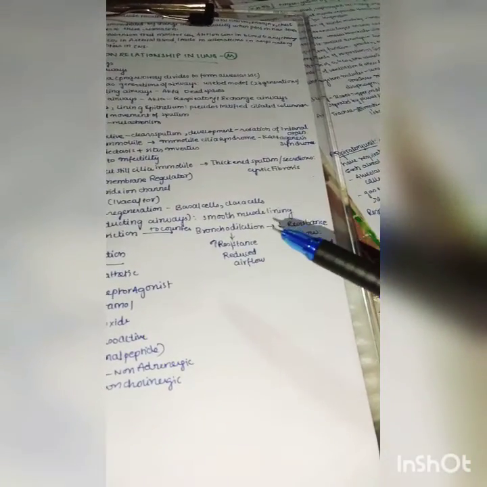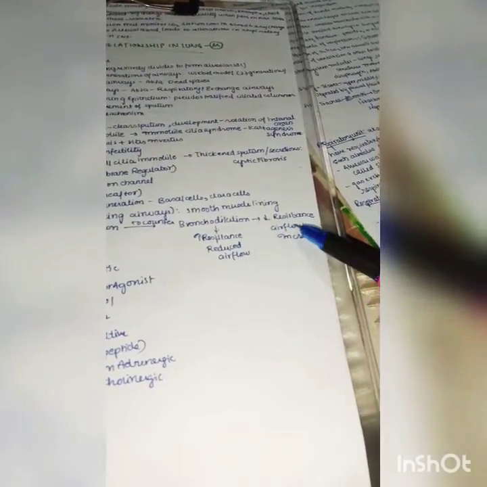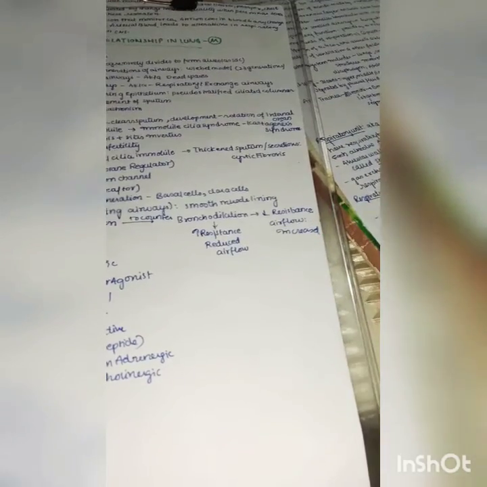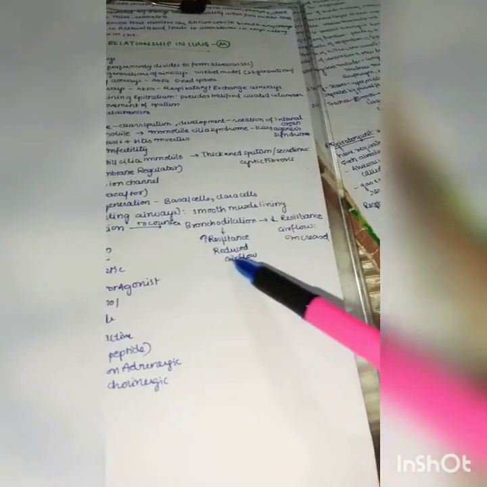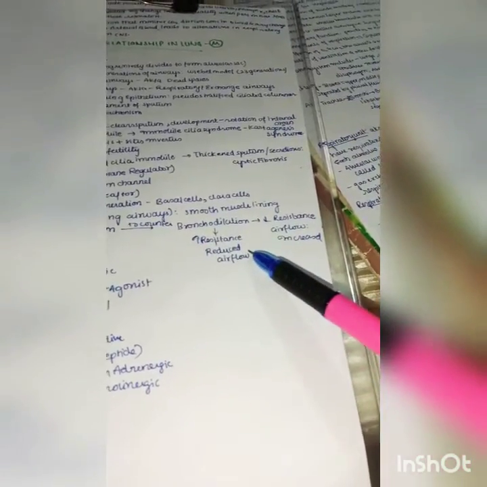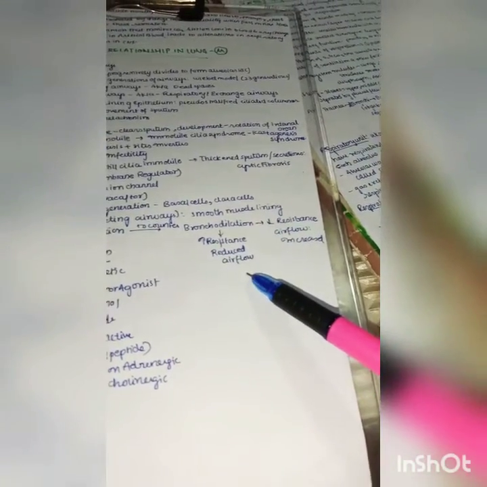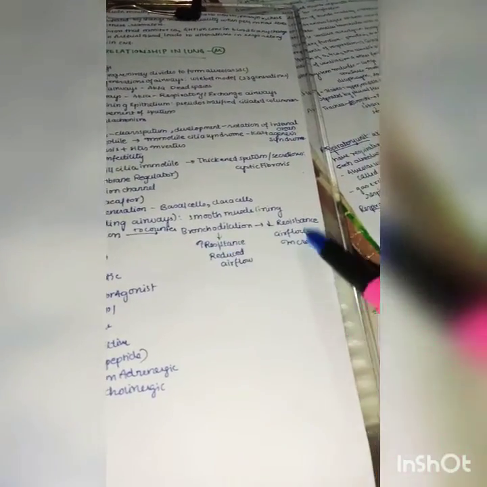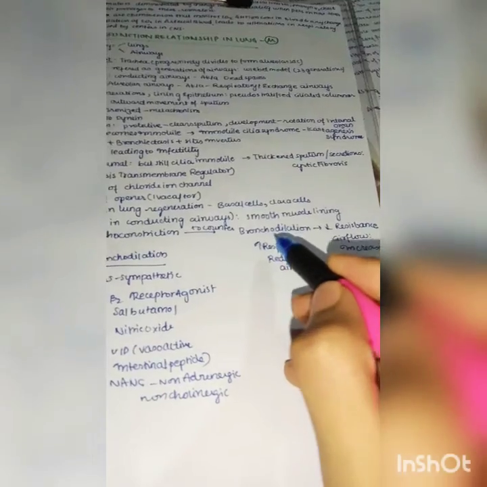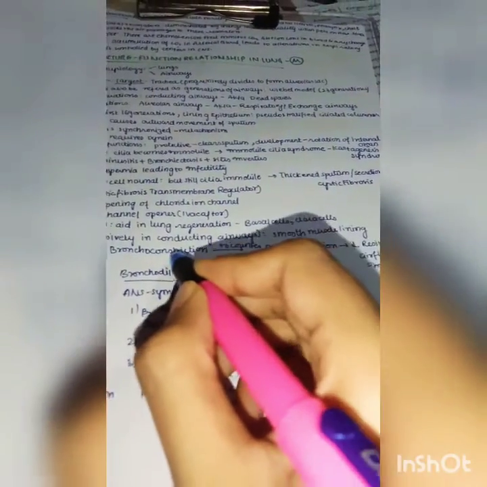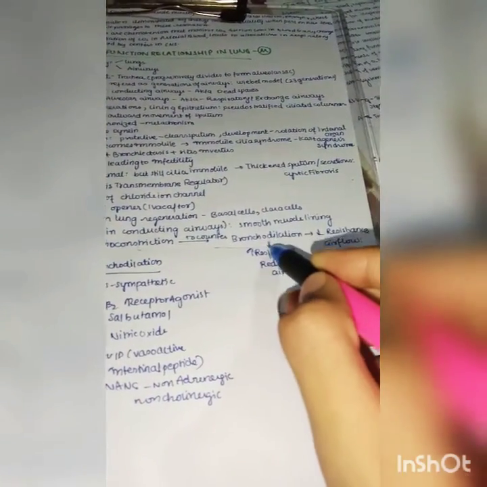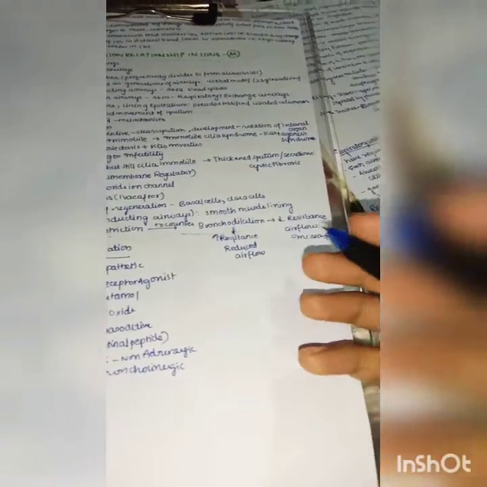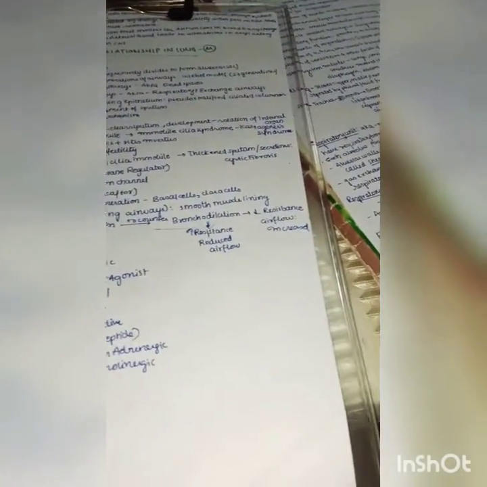Bronchodilation is like a treatment for this. Bronchodilation mainly decreases the resistance, so the airflow is increased. When the resistance is decreased, the air can easily flow. Bronchoconstriction increases the resistance, and in turn decreases the airflow, whereas bronchodilation decreases the resistance and increases the airflow.